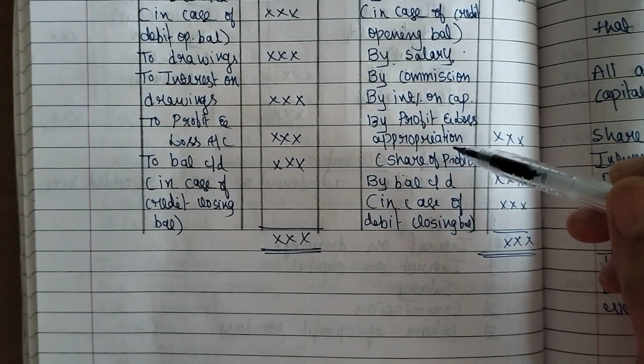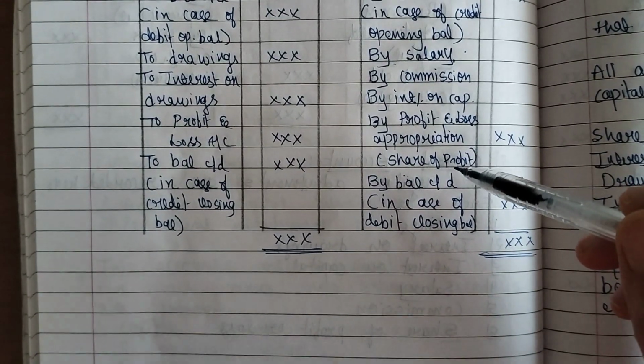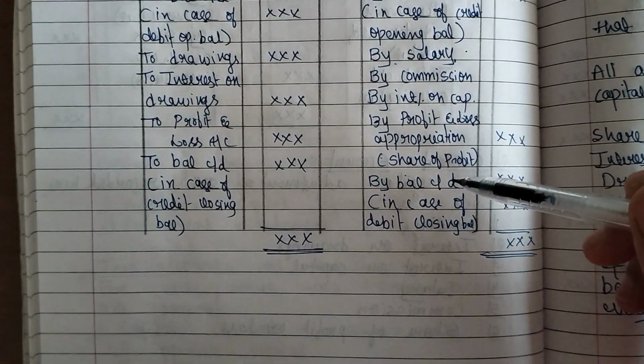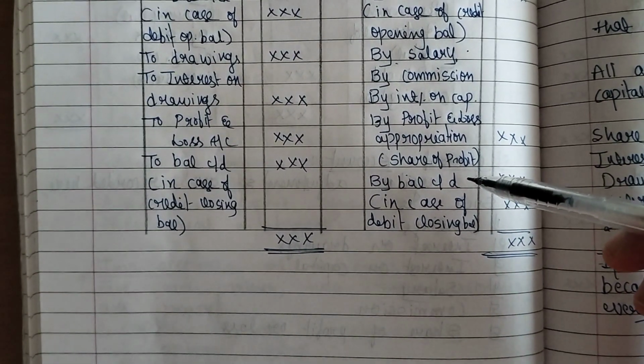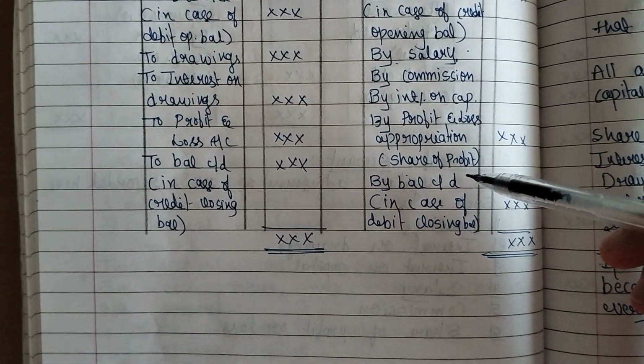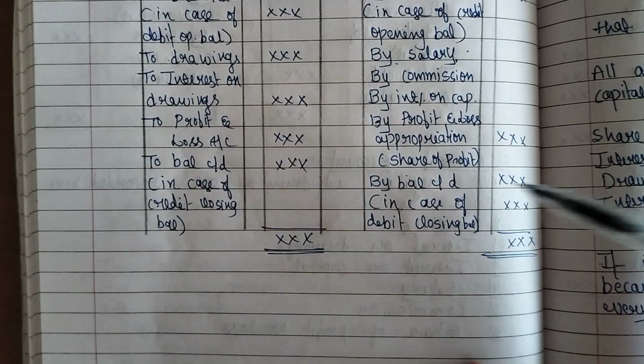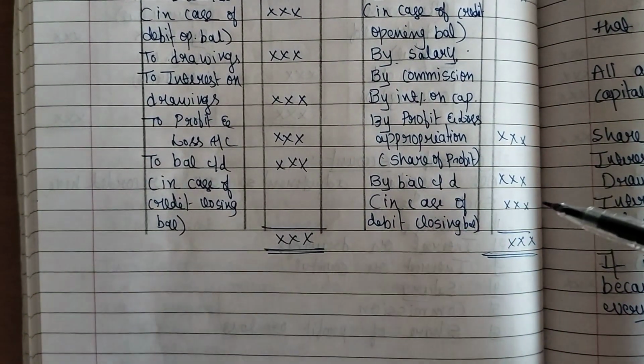For this we need to prepare the profit and loss appropriation account, then we can find whether there is a share of profit or a share of loss, clear. So I will explain that profit and loss appropriation account in the next class, clear. And by balance carried on, in case of debit closing balance.